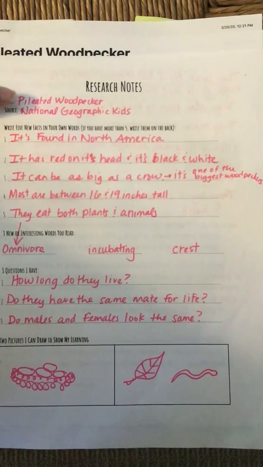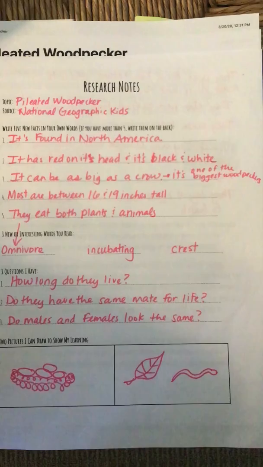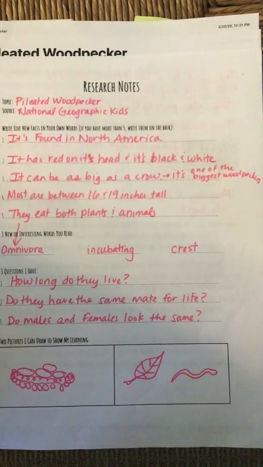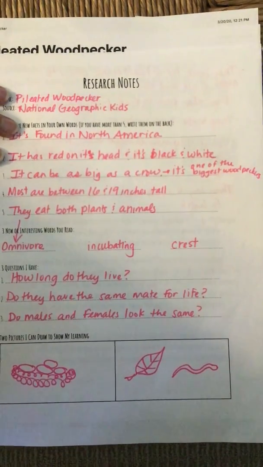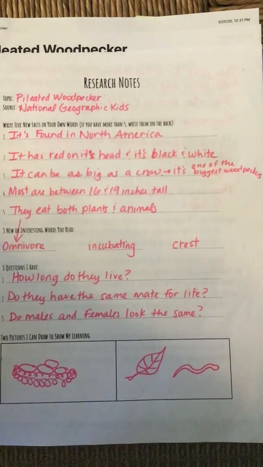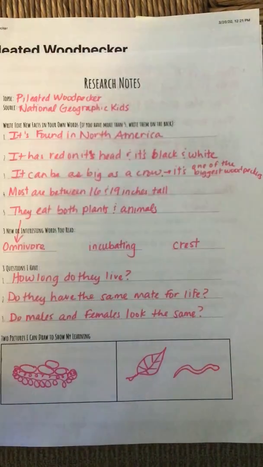If you need more of these sheets and you found sources on your own, again, I said you could download them and print them out. They're there for you. Otherwise, these are in your green folder. Good luck researching. Can't wait to hear how it goes.